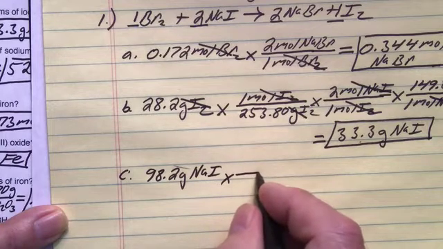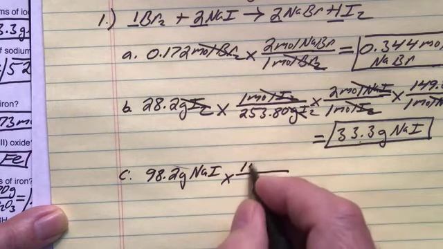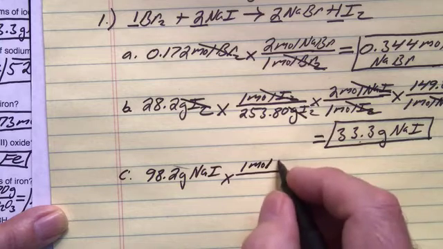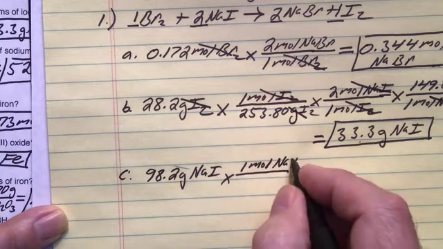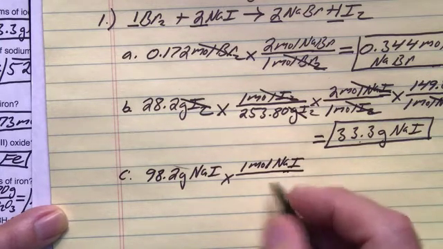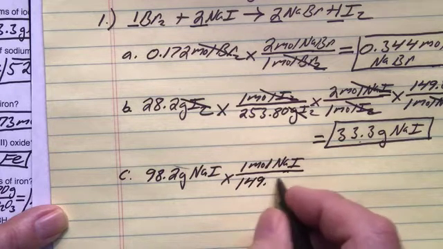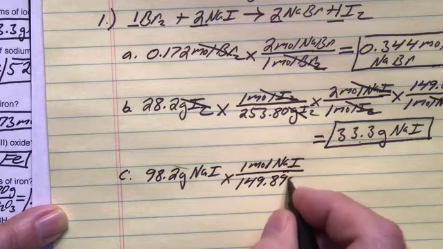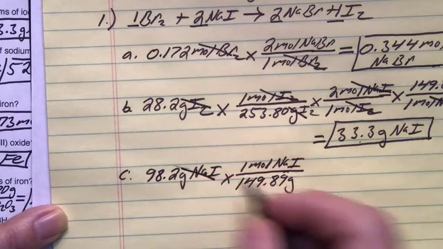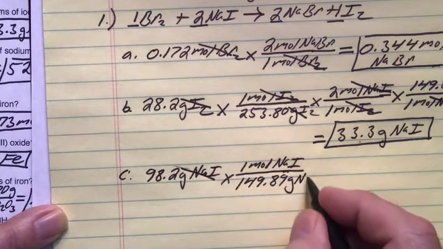We'll be converting that to moles. One mole of sodium iodide has the mass of 149.89 grams. Grams of sodium iodide cancel.